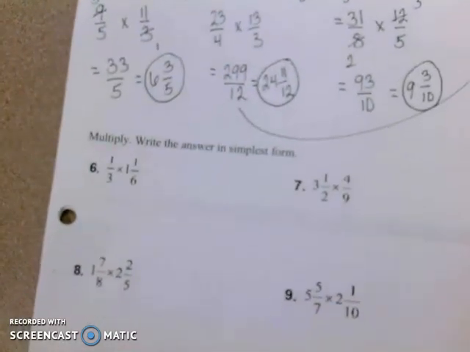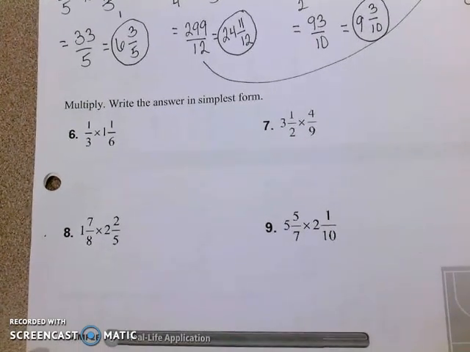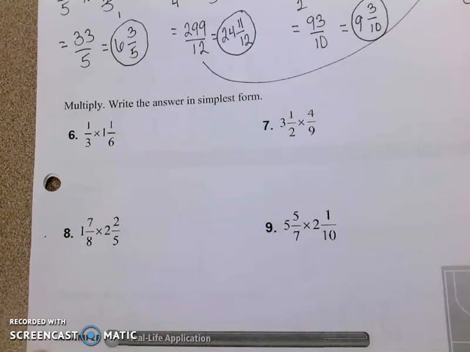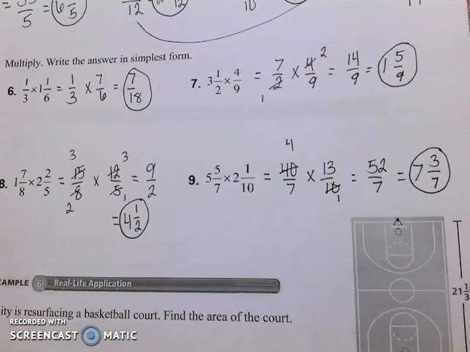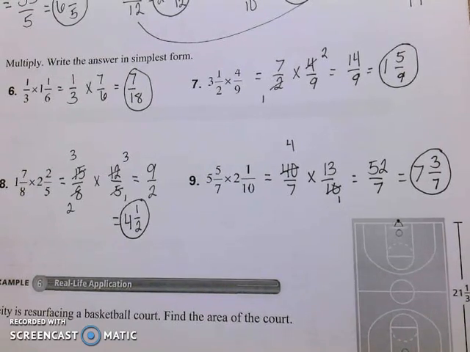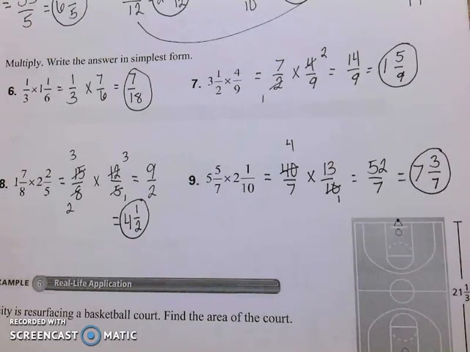Okay, go ahead and try the next 4 on your own. So pause your video and then you can check your answers when you're done. All right, go ahead and check those answers. Make sure you simplified or put them into mixed numbers if they were improper fractions.